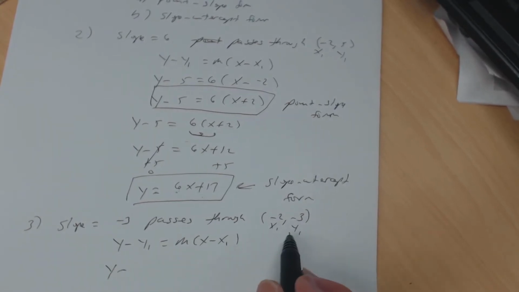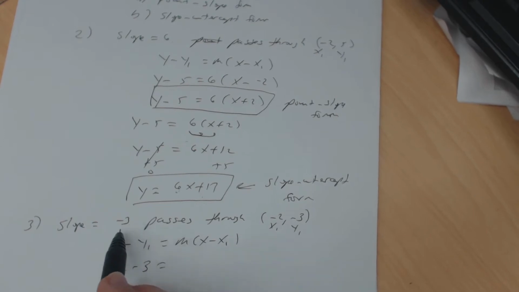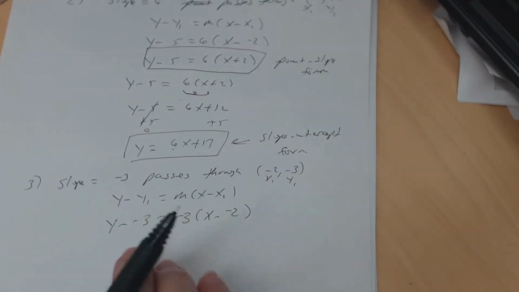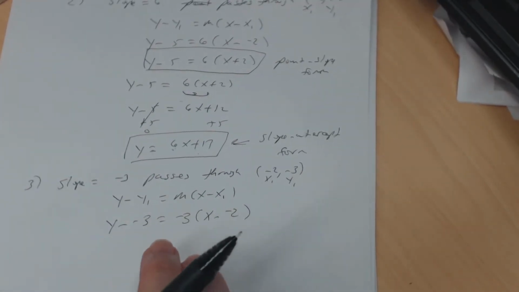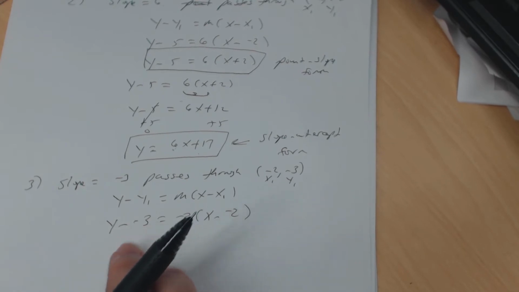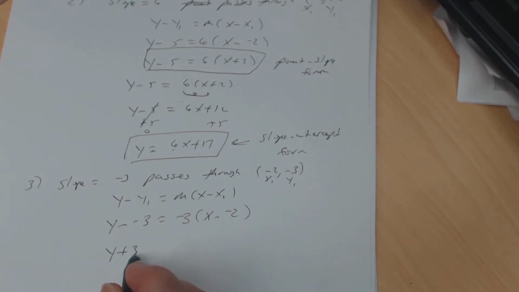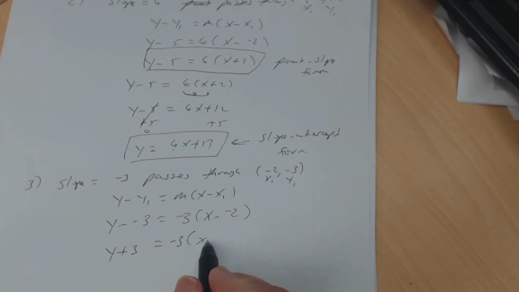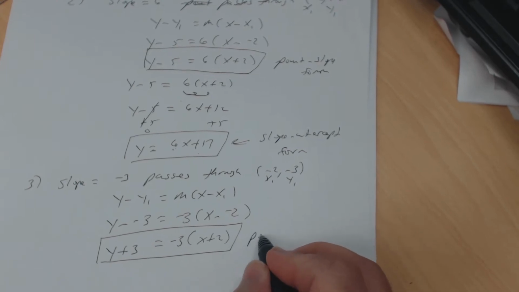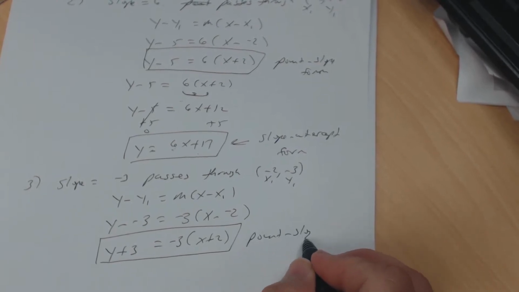So y minus y1, which is -3, equals the slope, which is -3, times x minus x1, which is -2. Do not say that's your answer. We expect you to know that y subtract a -3 is y plus 3. We expect you to know that x subtract a -2 is x plus 2. And now, that's your answer for point slope form.